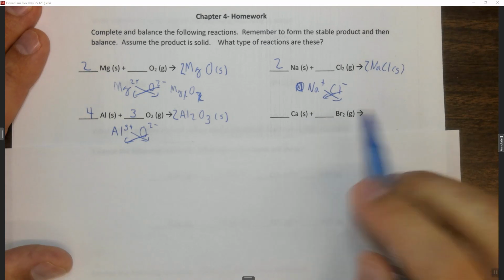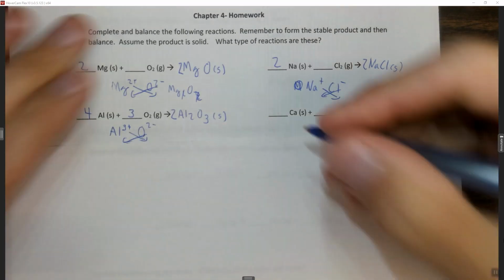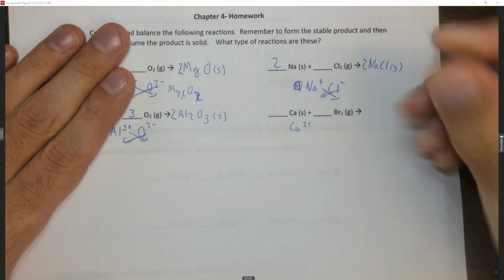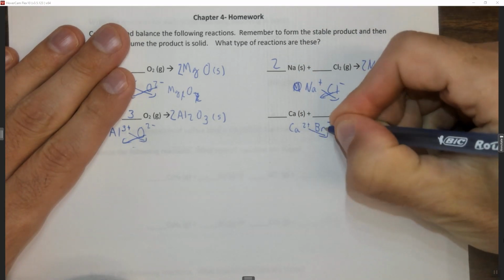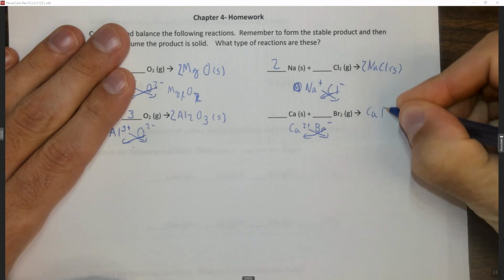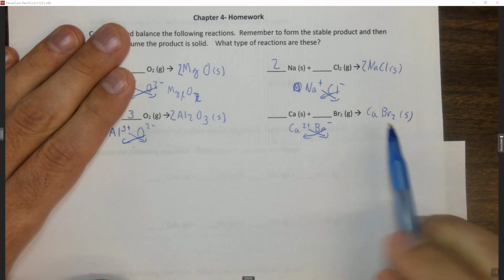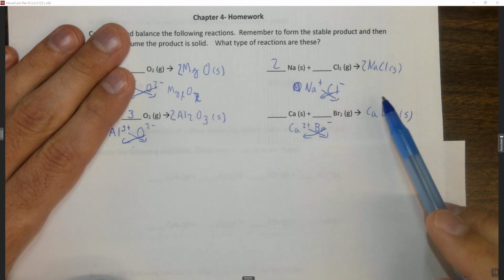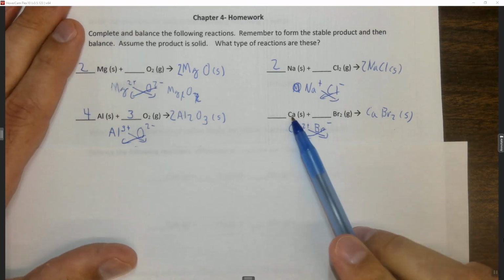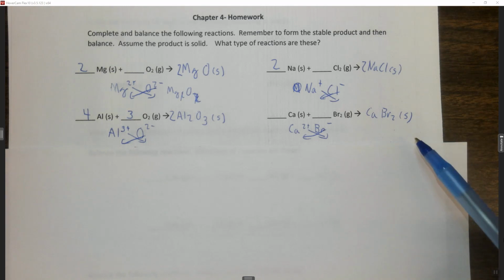Last one, Ca and Br2. Well, Ca on your periodic table is in 2A, and Br is another halogen, so it's minus 1. So we have Ca2 plus and Br minus. We cross them, and we get CaBr2 solid. Now if you look here, we have 1 Ca, 1 Ca, 2 Brs, 2 Brs. Just by coincidence, all the stoichiometric coefficients here are 1, and it turns out if you just had written CaBr2, the convenient product, if you will, you would get the right answer, but that's just a coincidence.